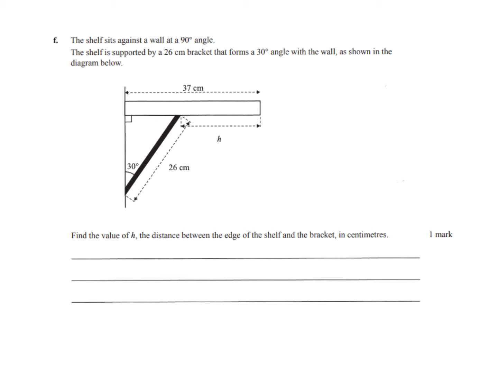angle SOHCAHTOA one. So the shelf sits against the wall at a 90-degree angle. So they just showed you that there. And the shelf is supported by a 26 centimeter bracket and forms a 30-degree angle with the wall as shown. Now it says find the value of H between the edge of the shelf and the bracket in centimeters. So along here, that's H. That's what they want. But you can see we've got this triangle in here. And this distance, say we call along there, is X. So hopefully you can see if you did 37 minus X, that would give you what H?